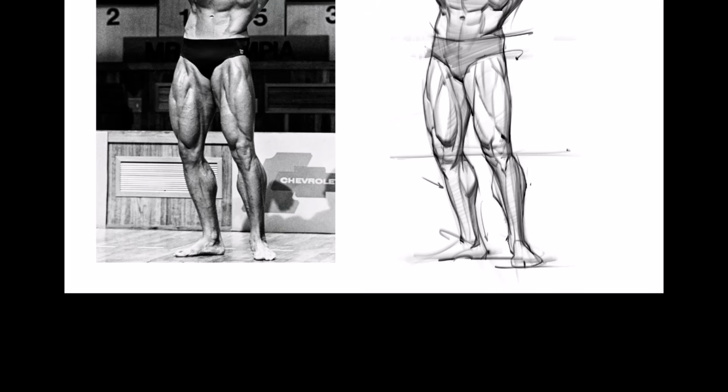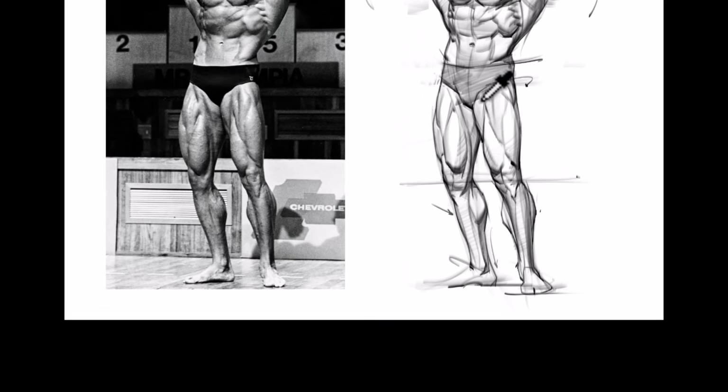Clean up those quads a little bit. Pull that up. So it's kind of fun, once you get to a certain point, you're just fine tuning everything and deciding where to make things pop, where to accentuate overlap, and where you need to kind of clean up the line.